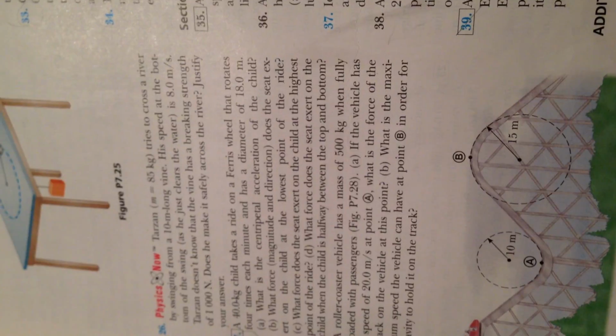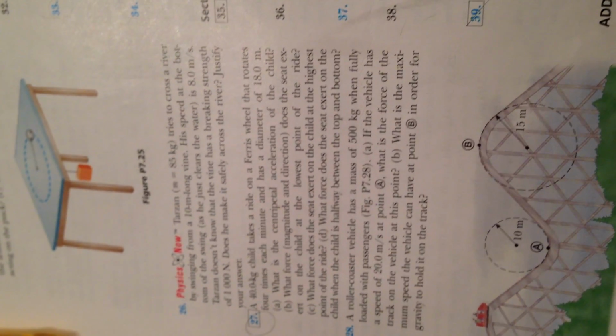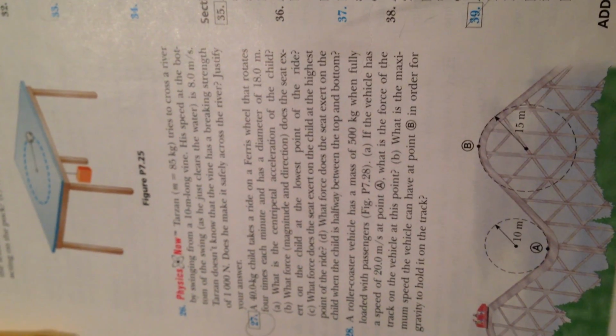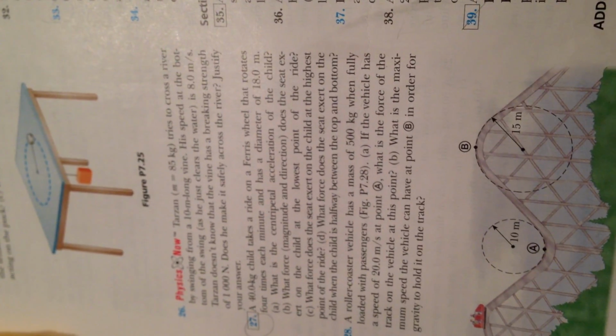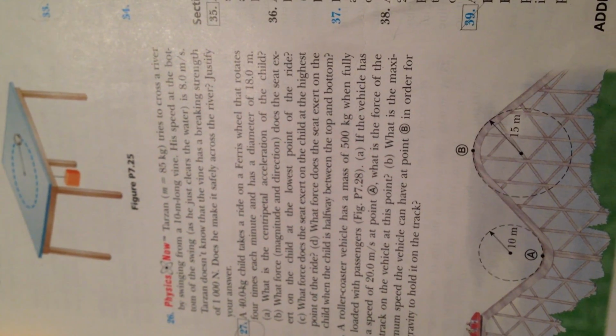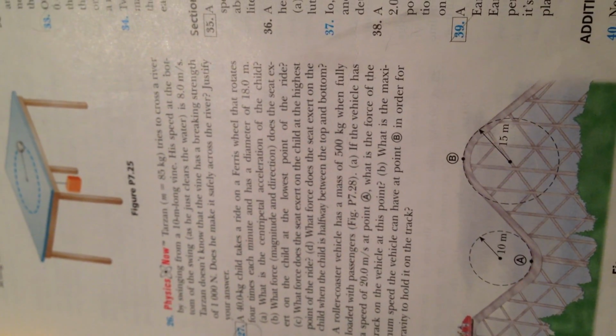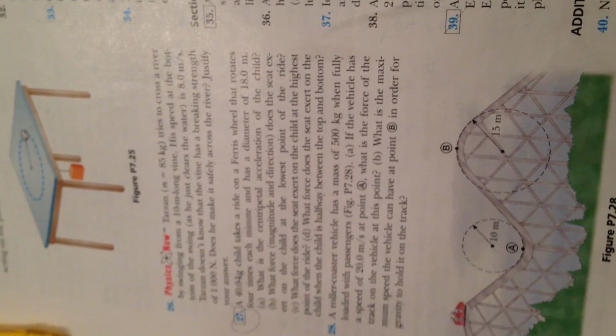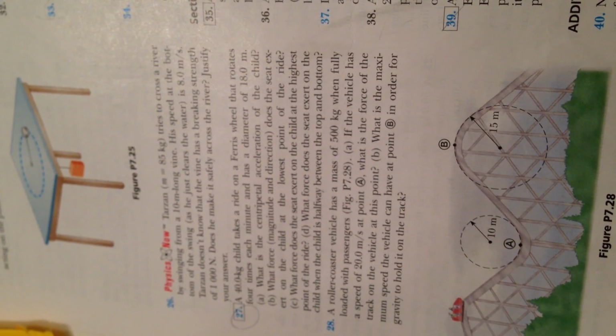So this is number 27 for the Chapter 7 homework set. A 40-kilogram child takes a ride on a Ferris wheel that rotates 4 times each minute and has a diameter of 18 meters. Part A, what is the centripetal acceleration of the child? Part B, what force does the seat exert on the child at the lowest point of the ride? And Part C, what force does the seat exert on the child at the highest point of the ride?